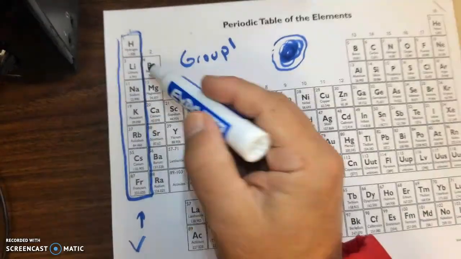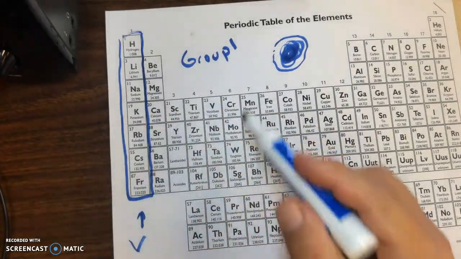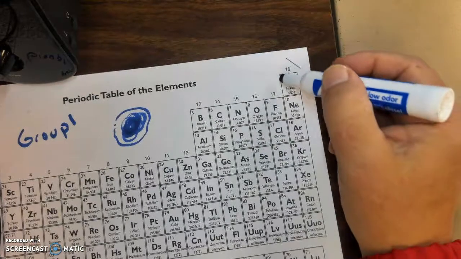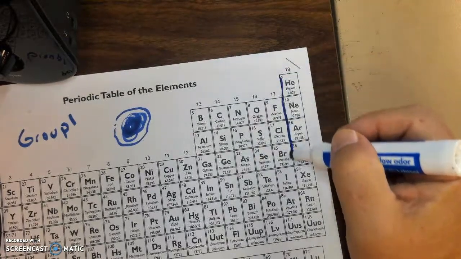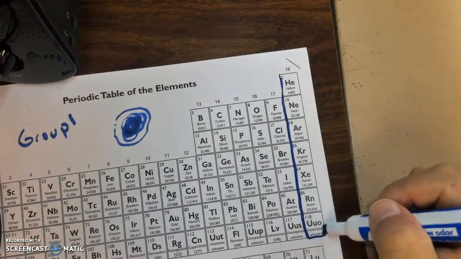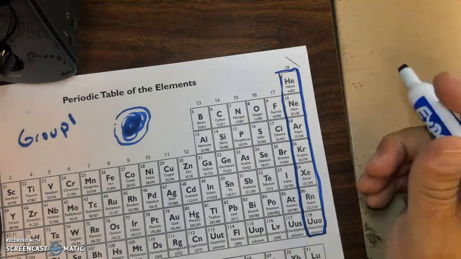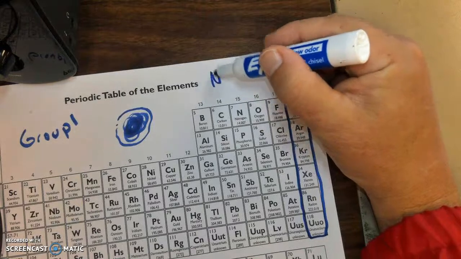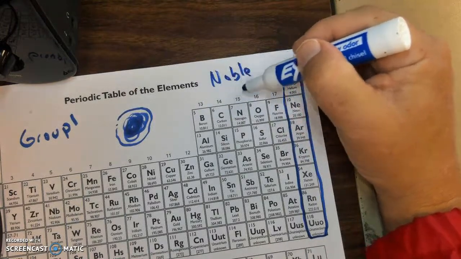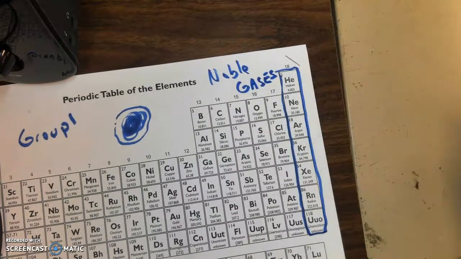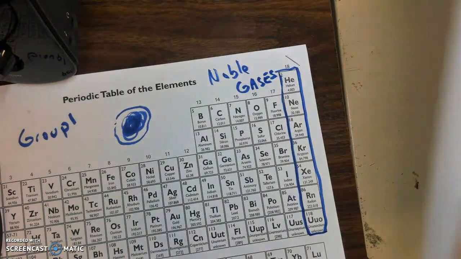Now, group 1, group 2, group 3, group 4, group 5, group 6, all the way to group 18. The name for elements in group 18 are the noble gases. And these guys have a full outer shell.